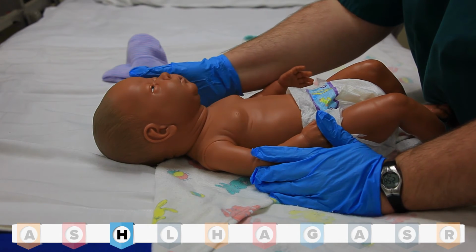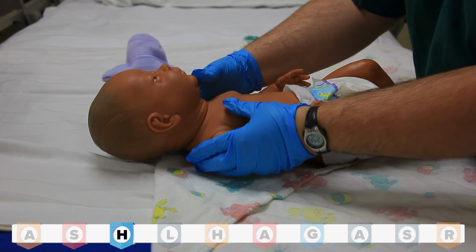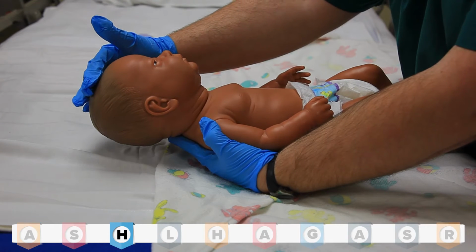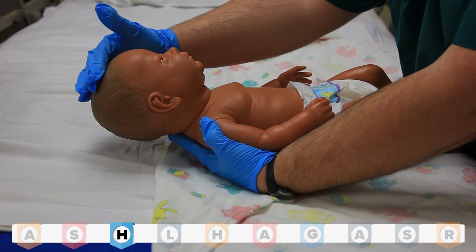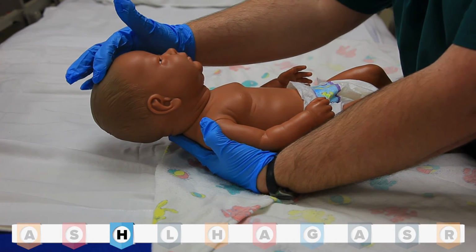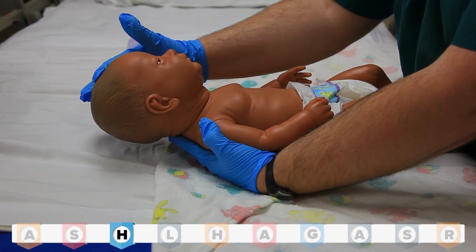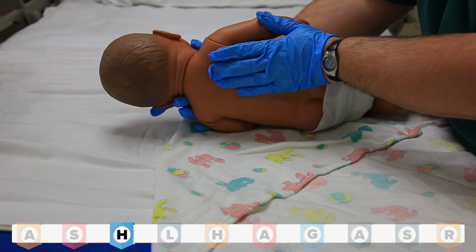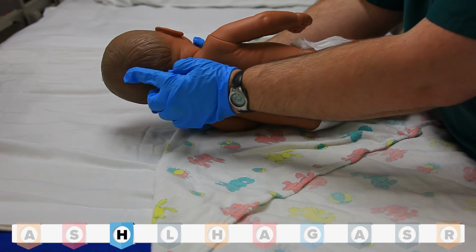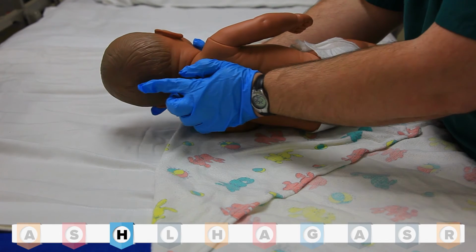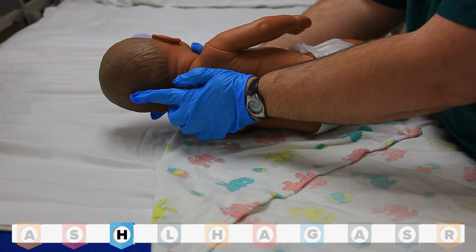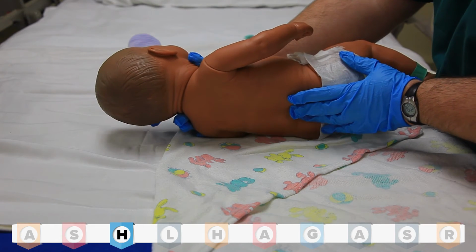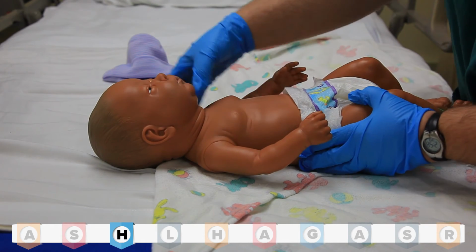And caput succedaneum, just like the word says, cap, it would cover both sides of a suture line. So it covers both left and right side over fontanelles, where cephalohematoma only is localized to one side. If this newborn does have cephalohematoma, the risk for developing jaundice or hyperbilirubinemia is going to be much higher. We're next assessing for the fontanelles, which are the soft spots on the newborn's head.